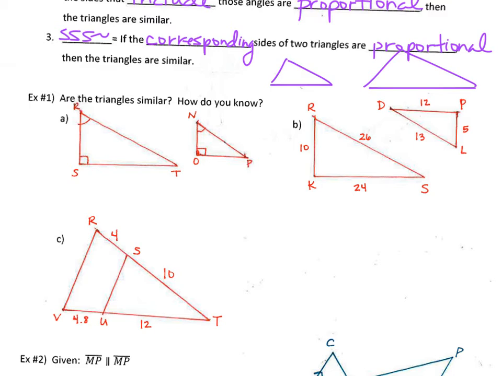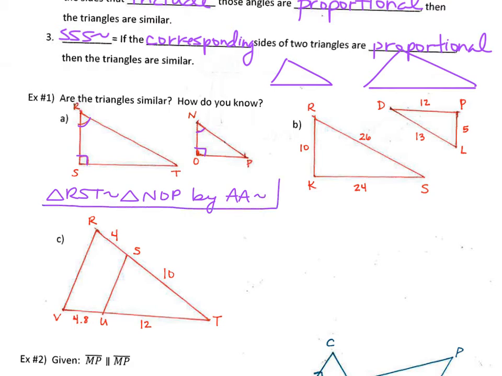So letter A there. You have triangle RST and triangle NOP. Would you say those 2 triangles are similar? Why not? There is enough information, actually. By what? AA, right? As long as you have an angle that matches up with an angle and an angle that matches up with an angle, we can say the triangles are similar. So triangle, we would say RST. And if we said RST, it would have to be what triangle? NOP by AA similarity.